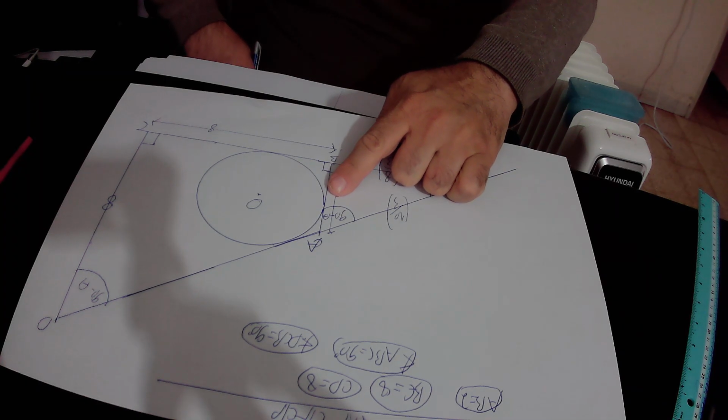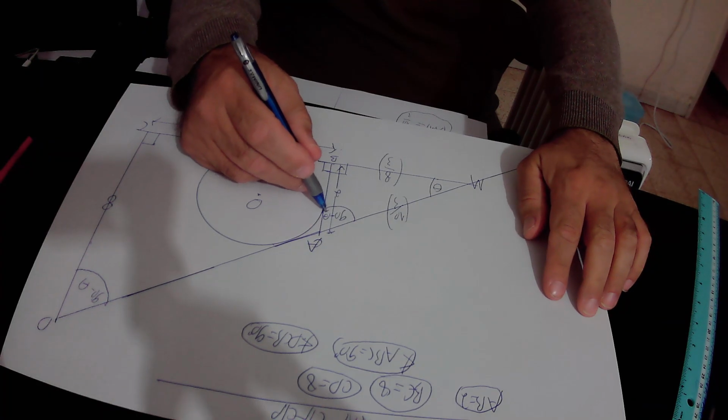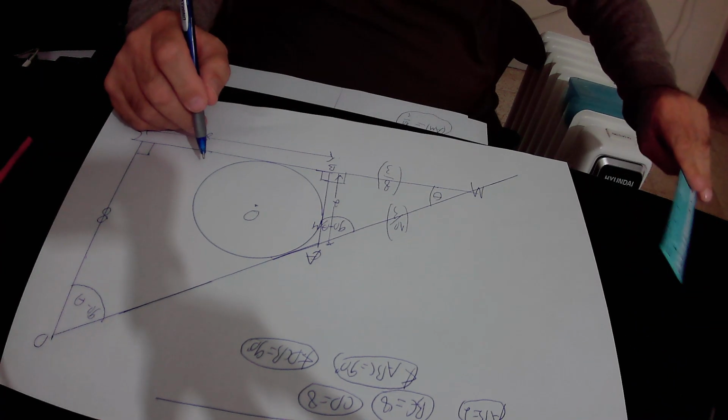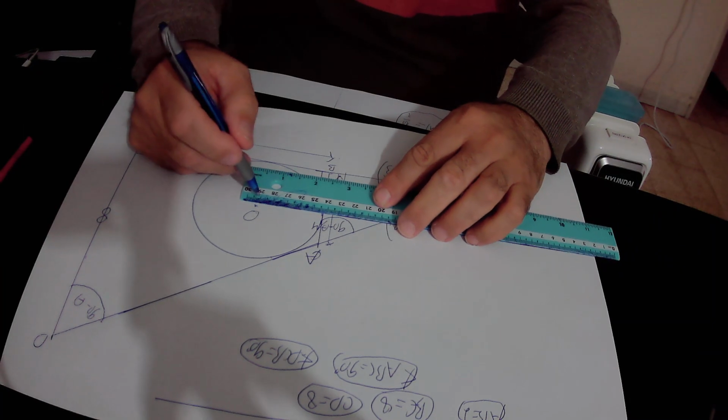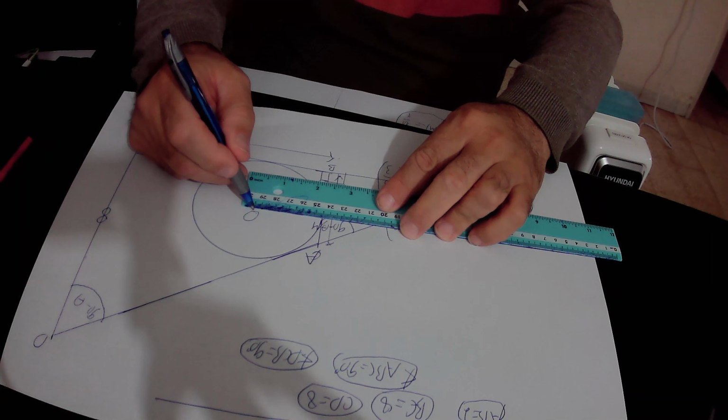We define the point of tangency as M. Then we join points O and M together by a straight line.